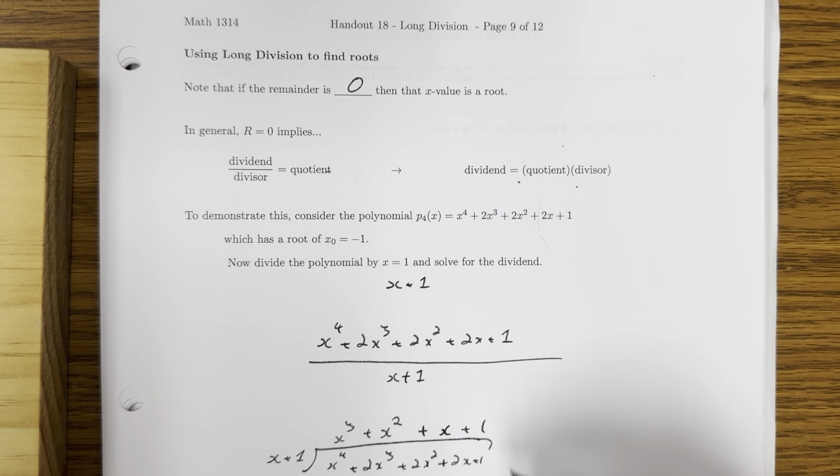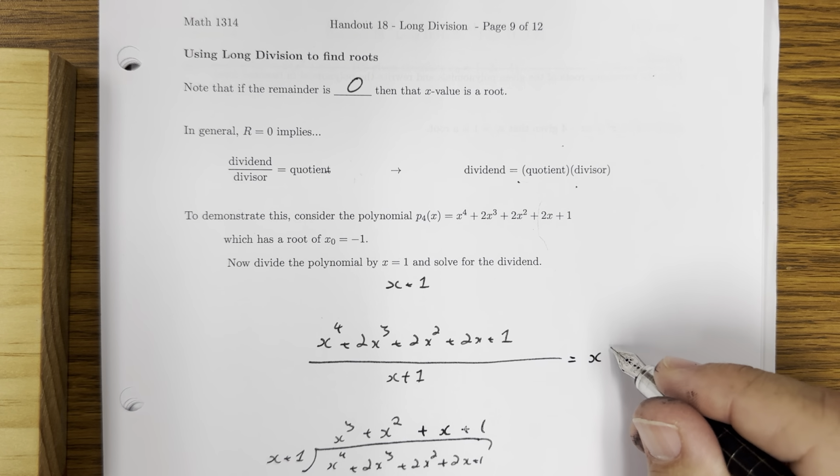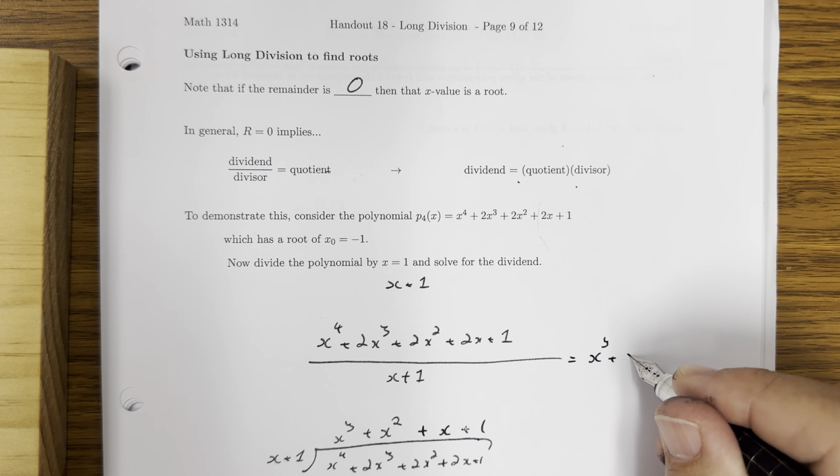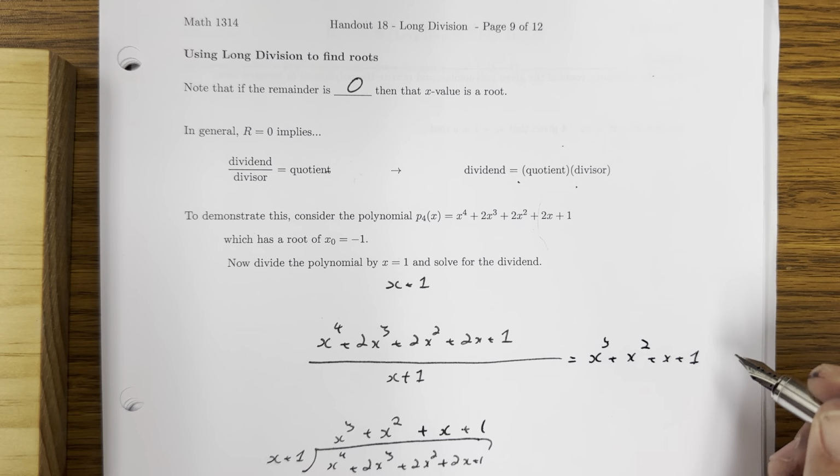And then for the last one, of course, 1 minus x plus 1. And of course, our remainder is 0. So this simply becomes x cubed plus x squared plus x plus 1.